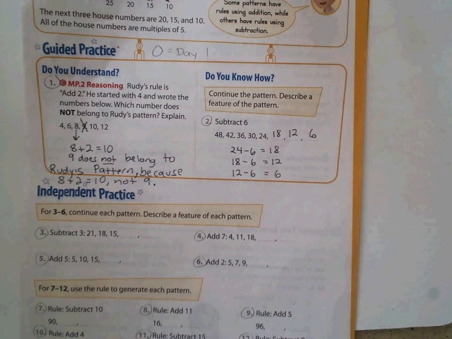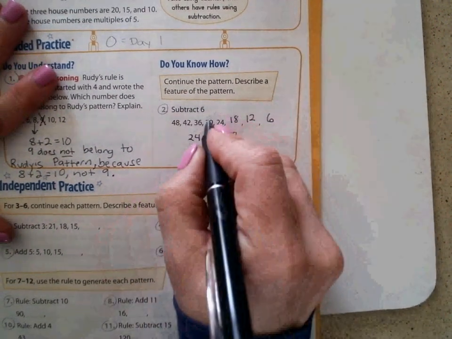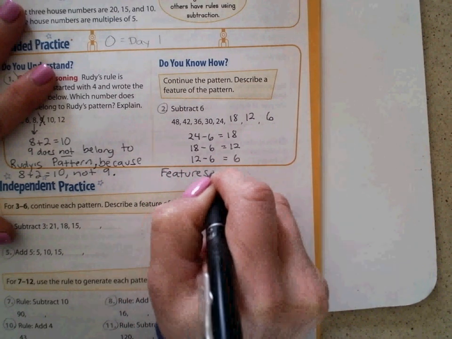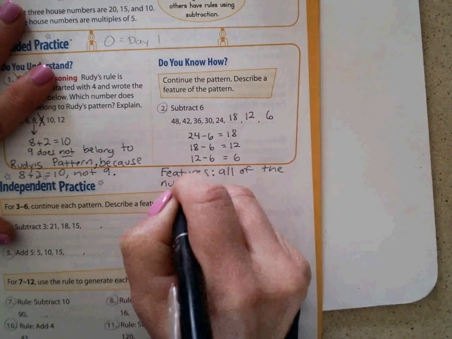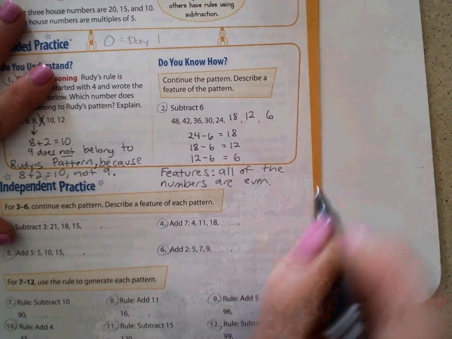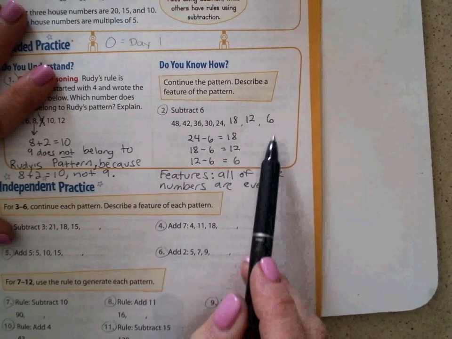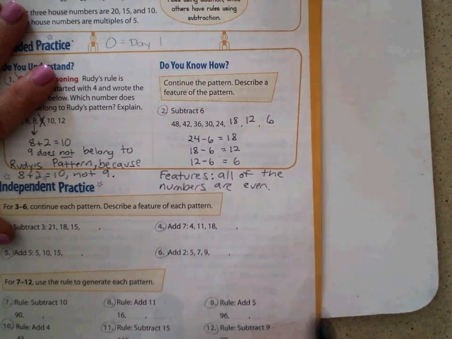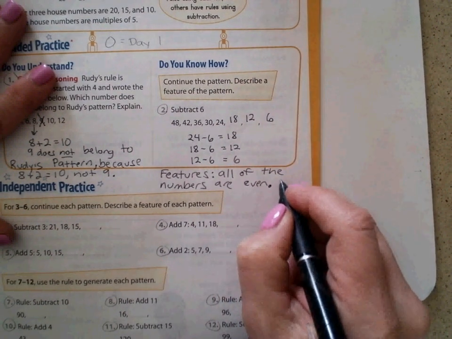So if I take a look at this pattern here, one of the features may be all of the numbers are even. So all of the numbers in the pattern are even. You may also notice that all of the numbers are also multiples of 6. So if I go from here, 6, 12, 18, 24, 30, 36, 42, 48, I can see that all of the numbers in the pattern are multiples of 6.